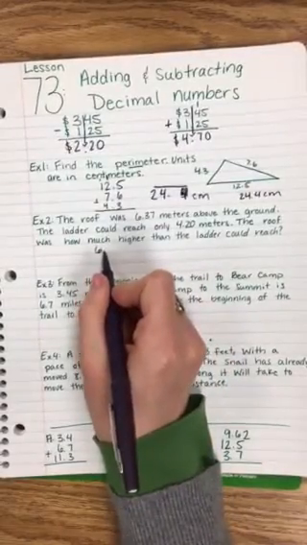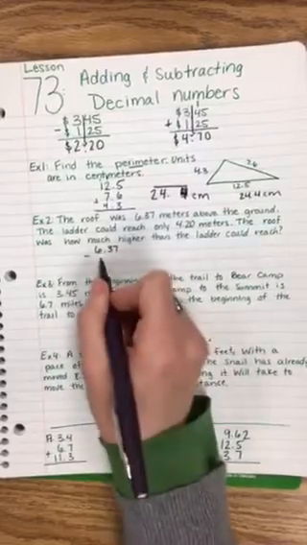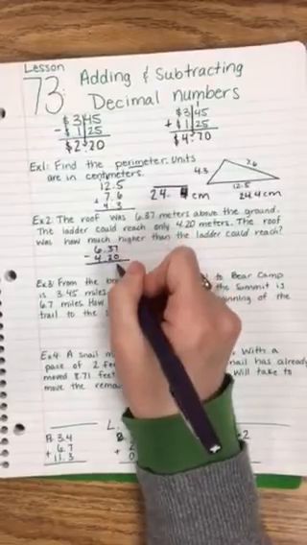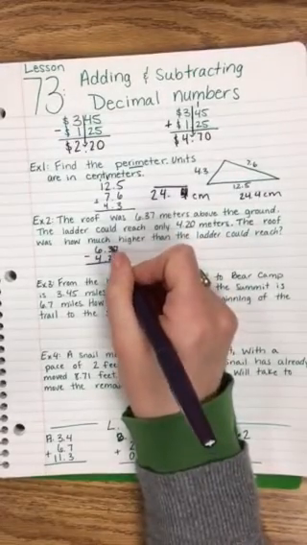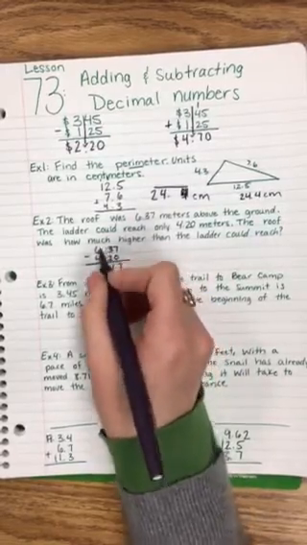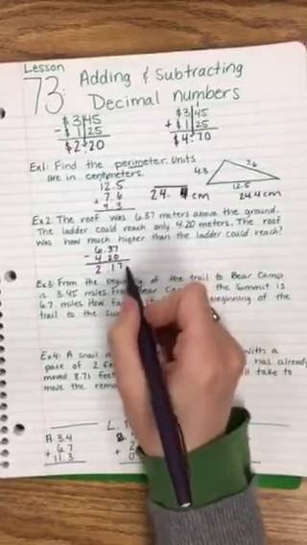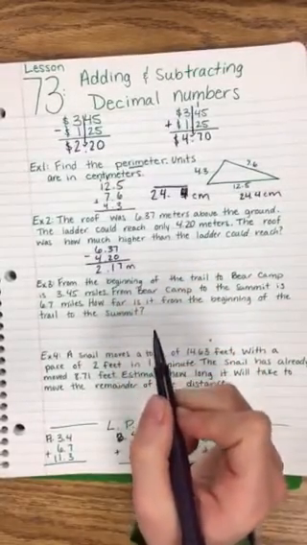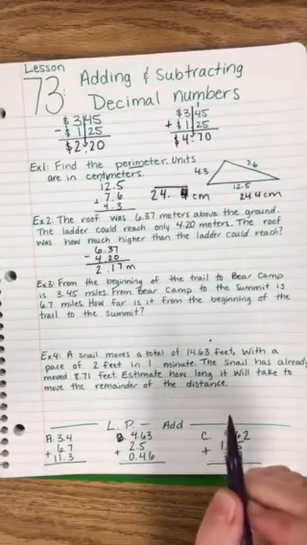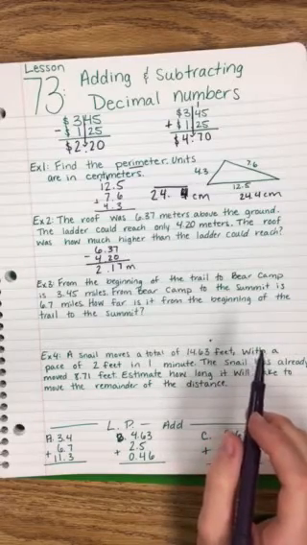So it's 6 wholes and 37/100. Take away 4 wholes and 20/100. 7 minus 0 is 7. 3 minus 2 is 1. Put your decimal point in the same spot, line them up, and 6 minus 4 is 2. So, and this is in meters. Our answer is 2 and 17/100 meters is how much higher the roof was than the ladder could reach.